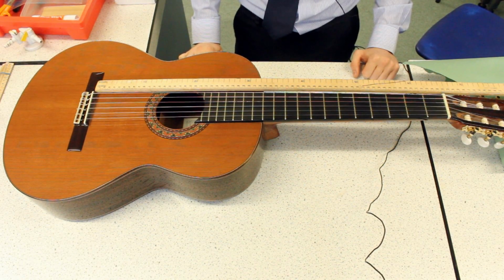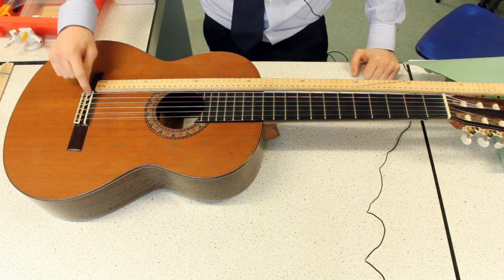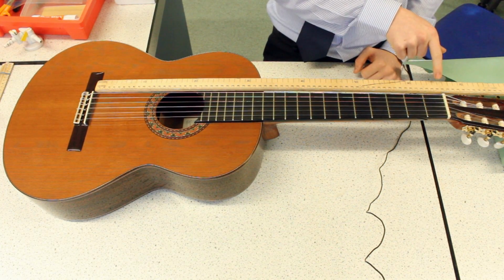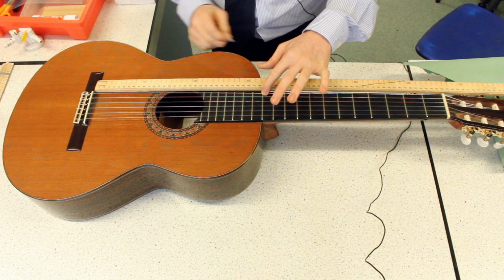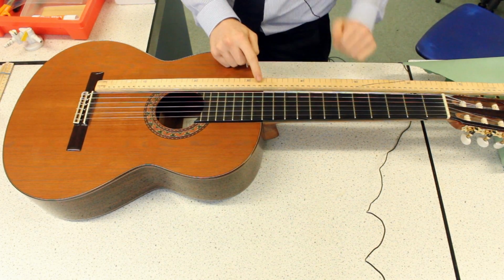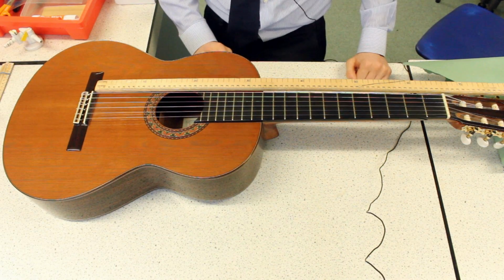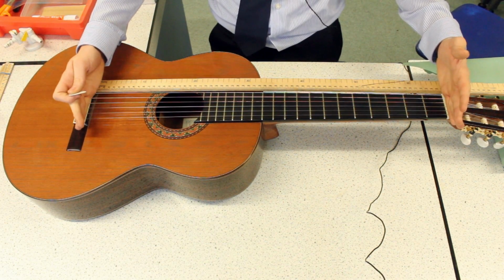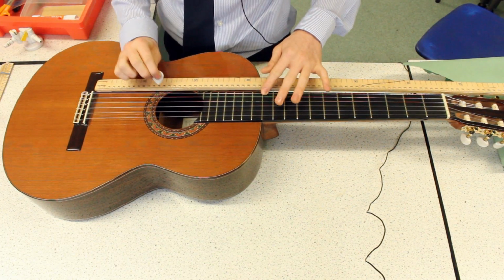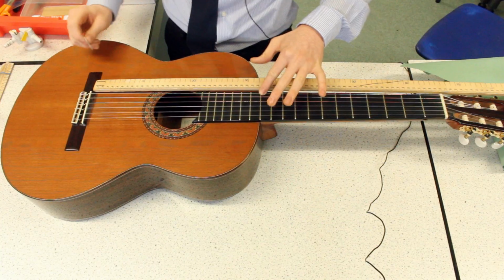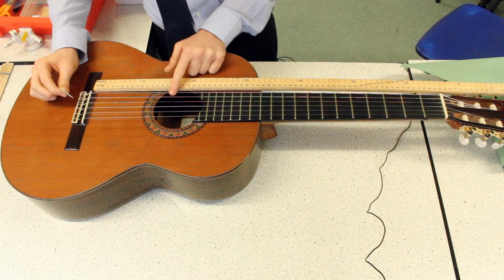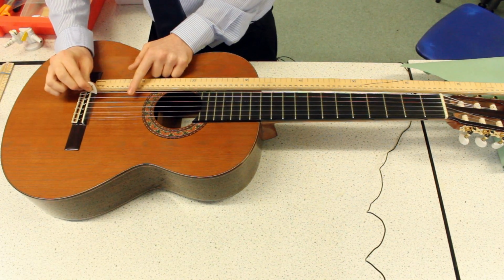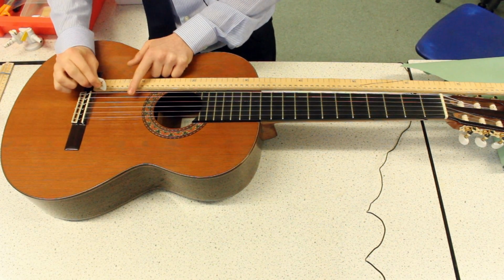Here we have a ruler, so we can see that the exact distance from this bridge to this bridge is 65 centimeters long. And up to here, where our octave is, is 32.5 centimeters long. So that is exactly halving the original wavelength. We can go up by halving 32.5 to get 16 and a quarter. You can hear that's where the next octave is. Then we could halve that again to get about 8, and you can just about hear that sounds the same.